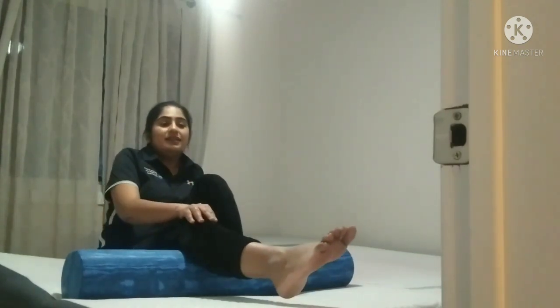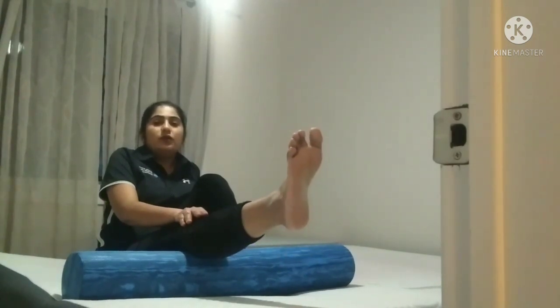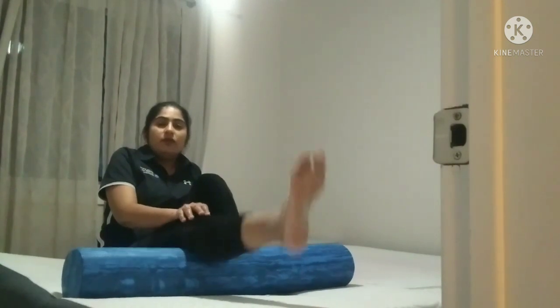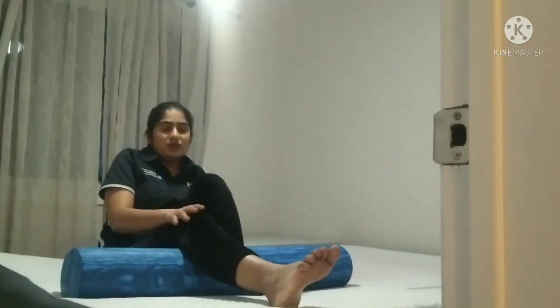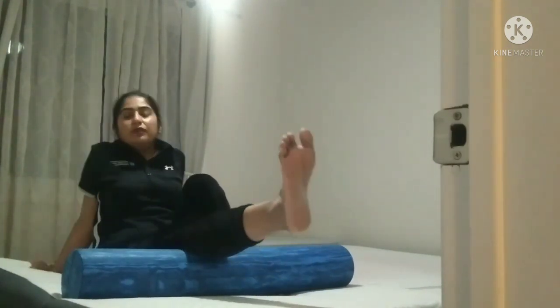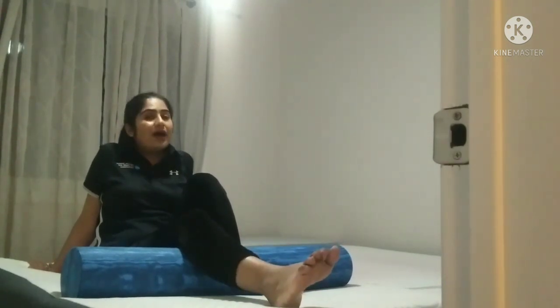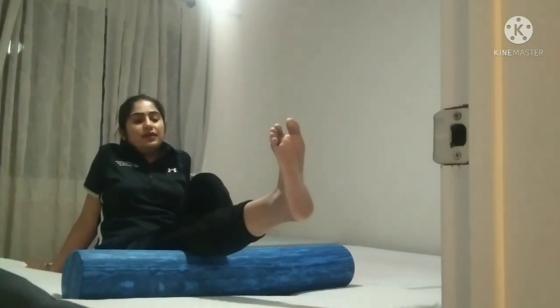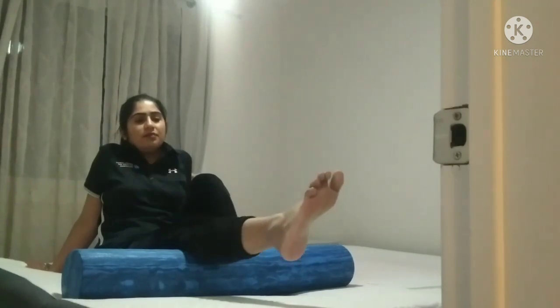Keep in mind that the pace at which you are going up and coming down should be controlled and slow. If you do it quickly, it will be really painful and you are not doing it in the correct way. So moving upward and coming down are equally important. It should be slow and in a controlled motion. Similarly, for this we are going to do 10 repetitions.